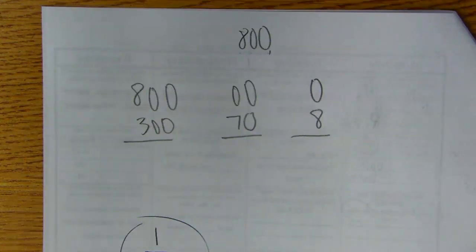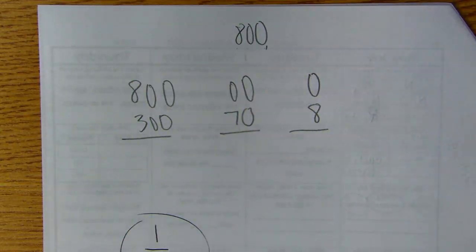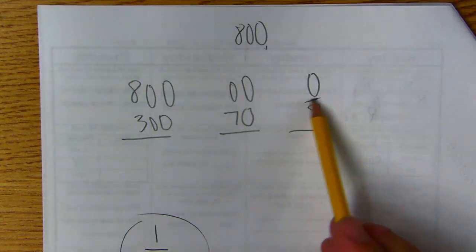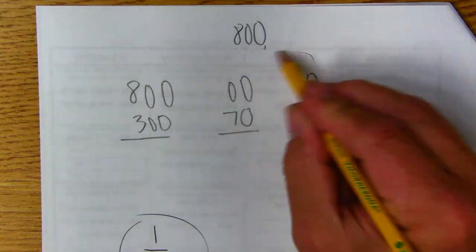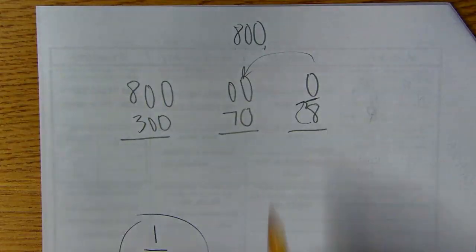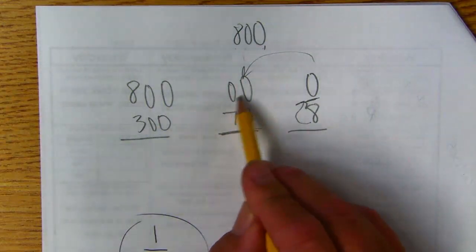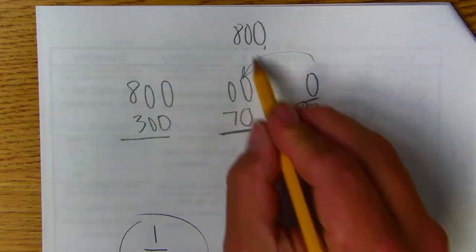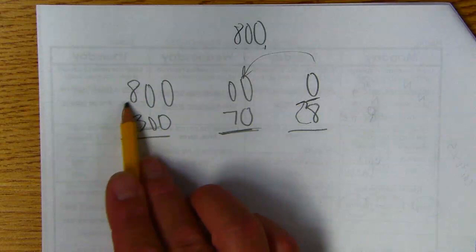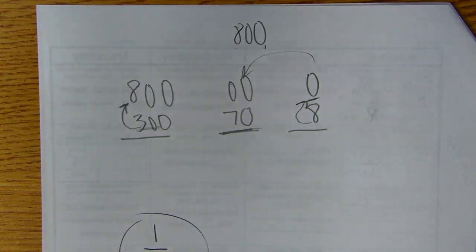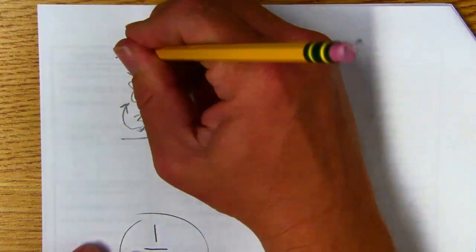Feels like we haven't done this strategy in a while. Okay, can't take away 8 cars from somebody that has nothing, right? This person wants 8 cars. He can't give him anything. So we have to look to the neighbor. Uh-oh. The neighbor wants 70 cars, but he doesn't have any either that he can give him. So you got to go all the way to this neighbor. He wants 300 cars. Can he give it to him? Yes. Okay, so he's got some to spare.